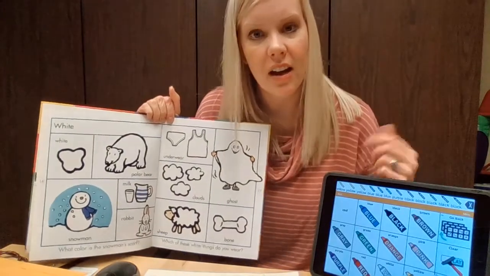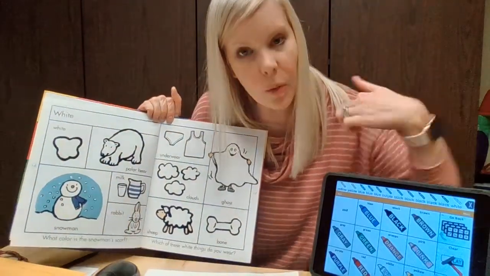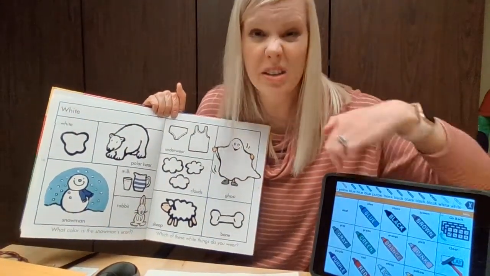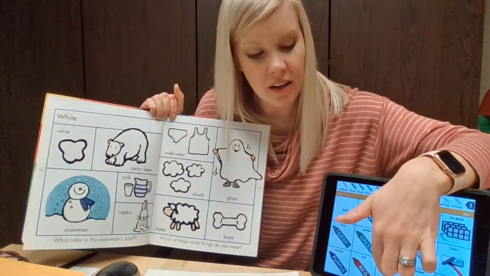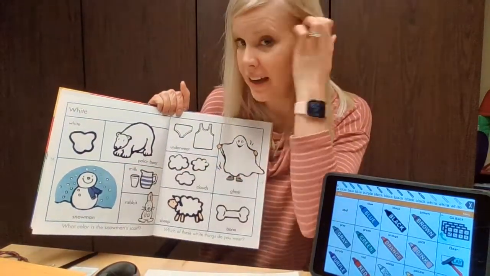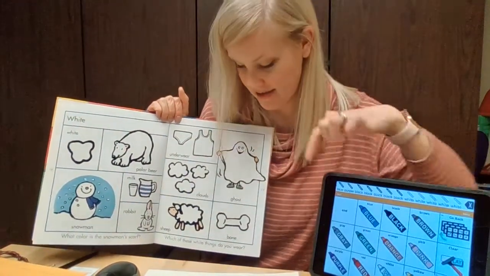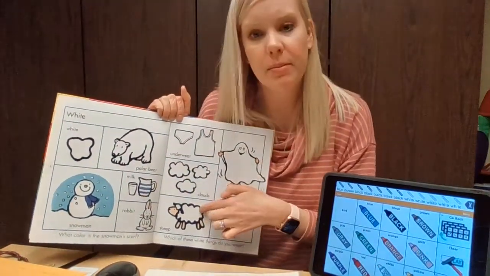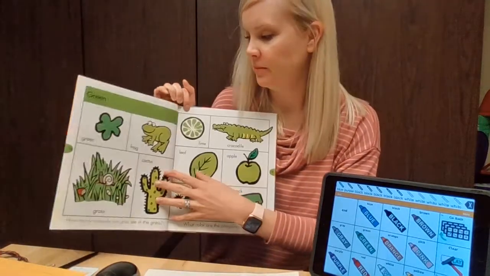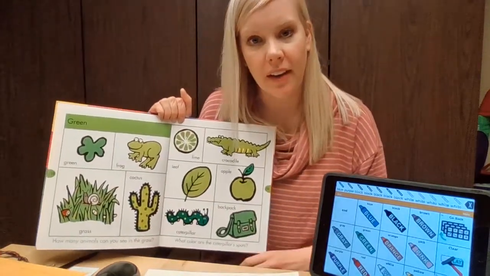Ooh, fun color. I don't always think about this one. It's white. I see white snow outside sometimes. White snowmen. There could be white polar bears. Or white sheep. That's pretty neat. What's this one?